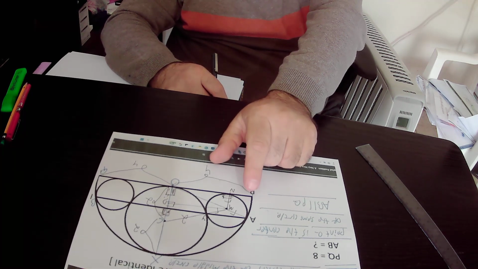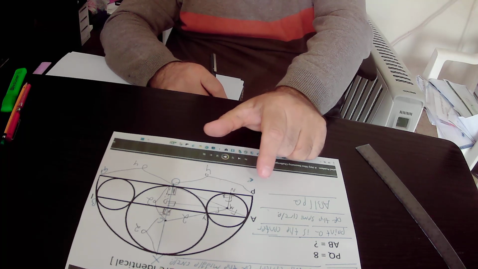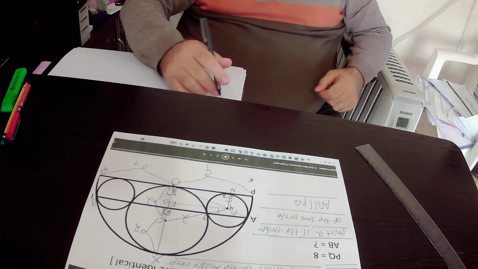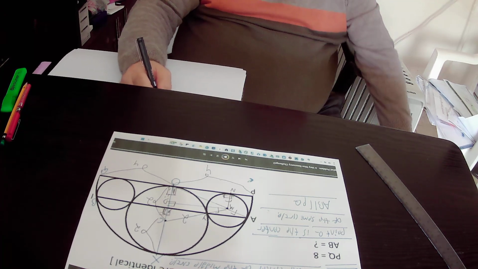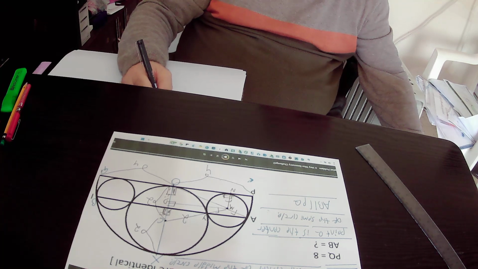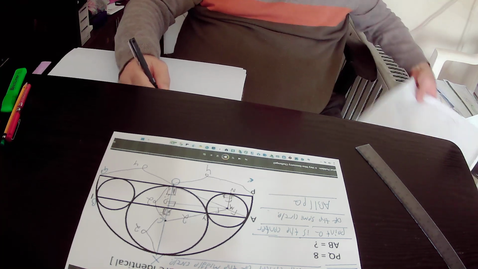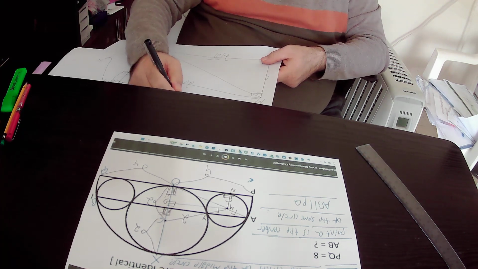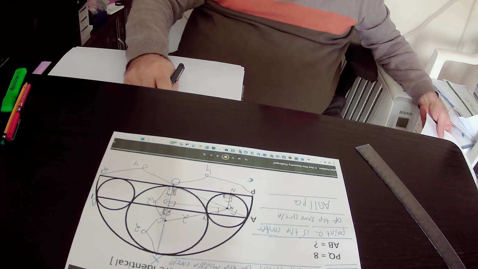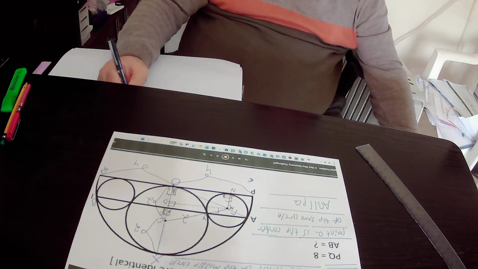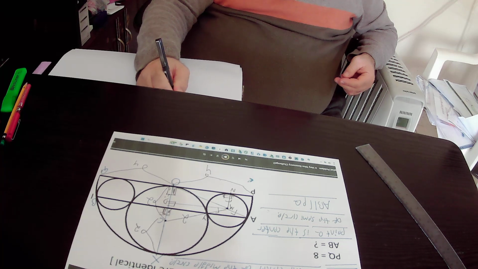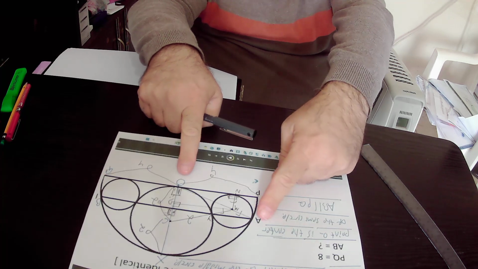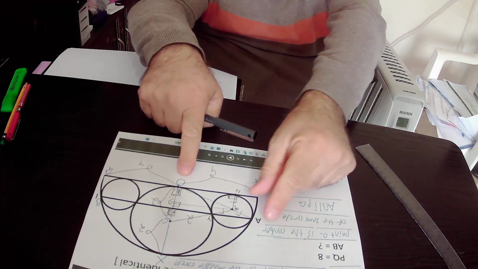You can see from the drawing that MO is actually AO minus AM. I write it down that MO equals AO minus AM.